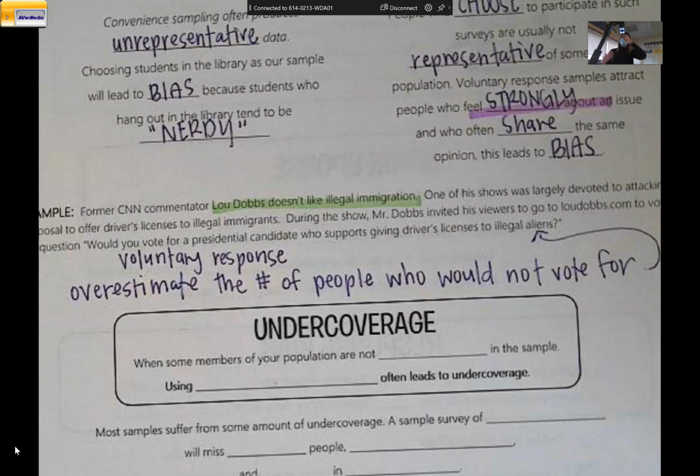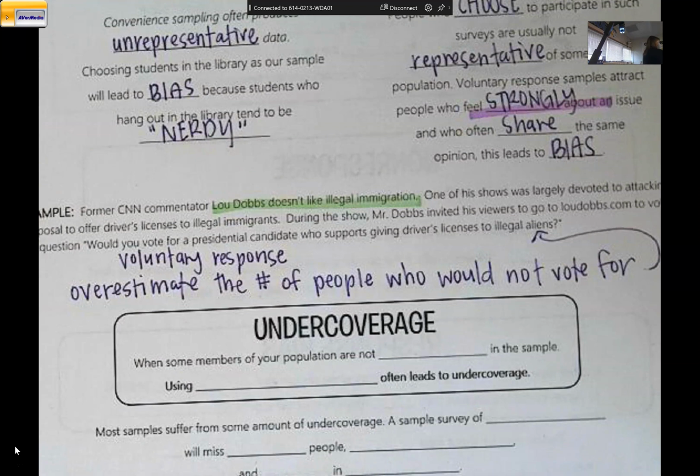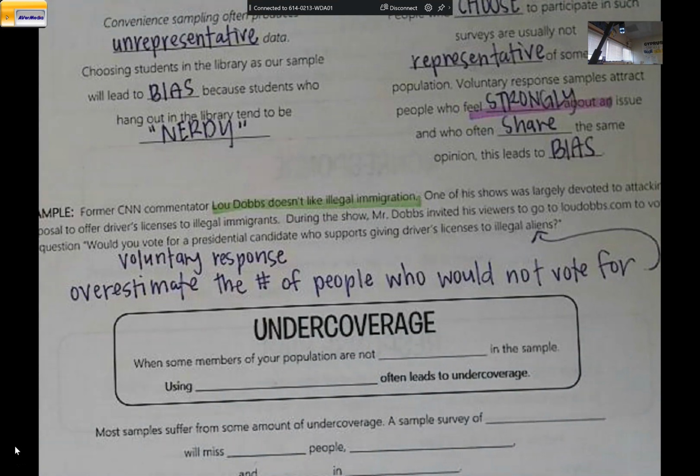Because sometimes your quiz is going to ask you, could this lead to an overestimate or an underestimate? And in this case, if we're using this question to estimate the number of people or the percent of people who would not vote for a presidential candidate who would give driver's licenses to illegal aliens, this is going to be an overestimate. We're going to get a high number, like 90% wouldn't vote for this president, when really, I bet you it's way less than that.